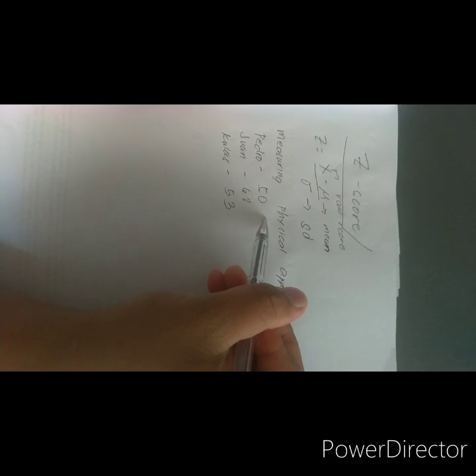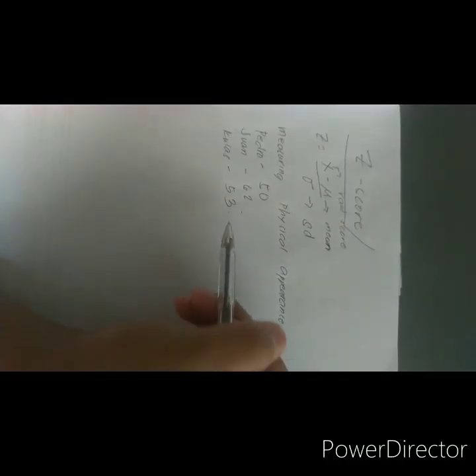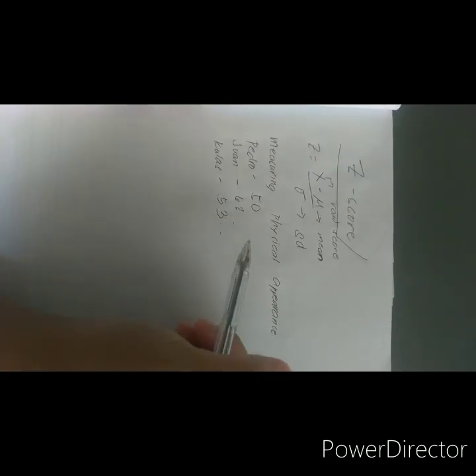Based on this data, we could only say that Colas is better than Pedro, and Juan is better than Colas, and Juan is the best among the 3. But what if all of them will be compared to the whole class? Now let's first solve the z-score of Colas.